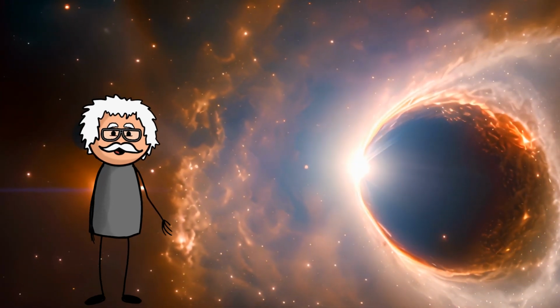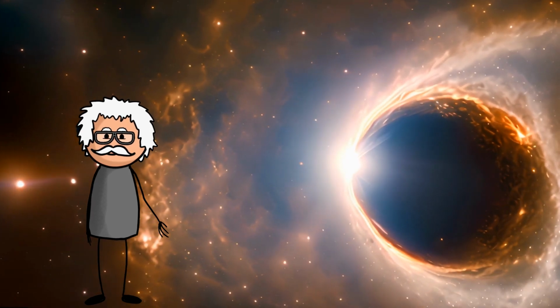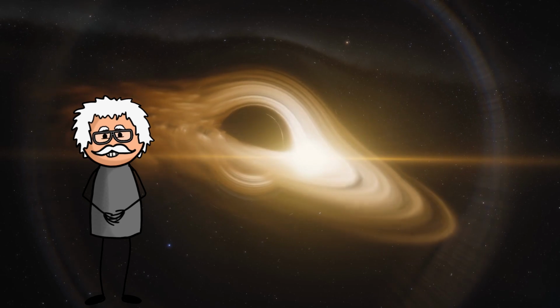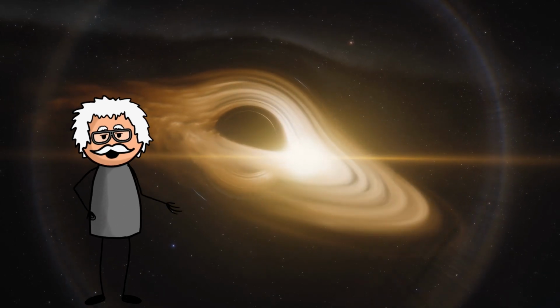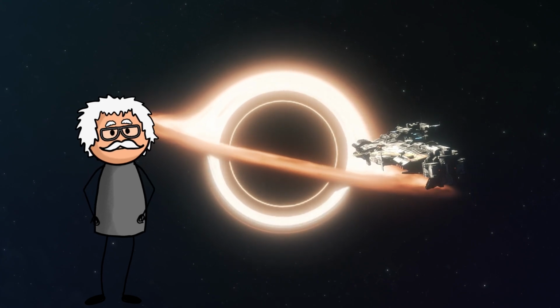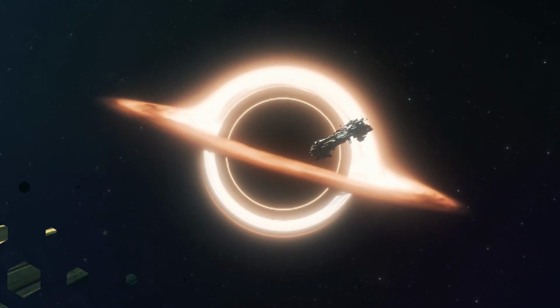There are other theoretical approaches as well, such as using rotating black holes, known as Kerr black holes. They might also create conditions for closed time-like curves, but the stability of such solutions and the possibility of their practical use remain in question.